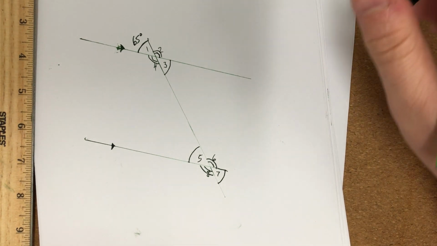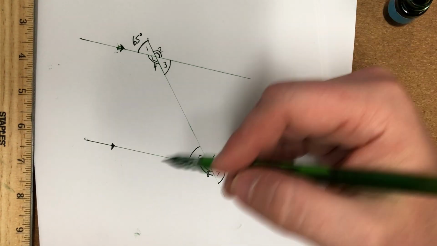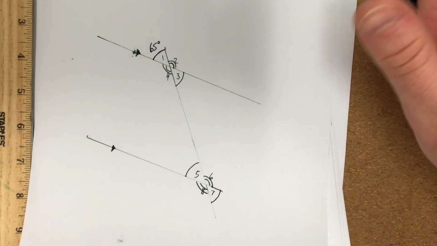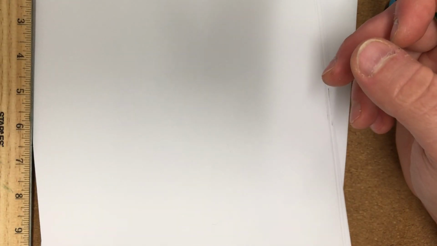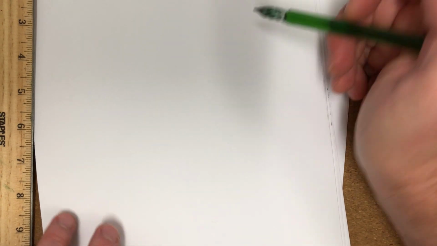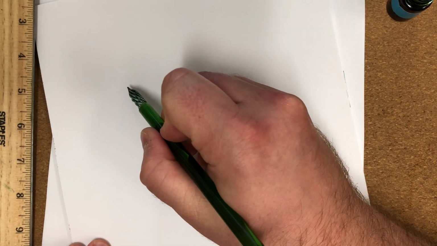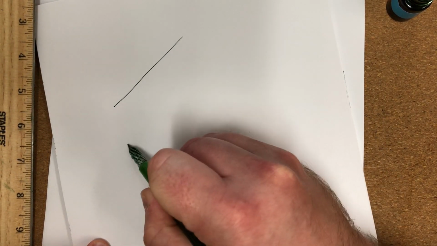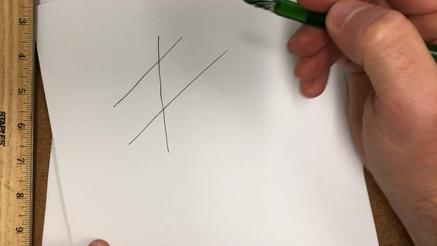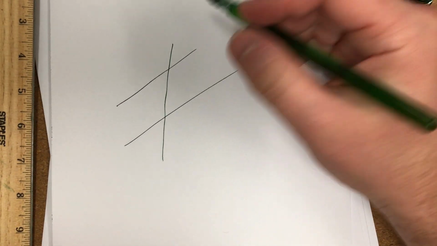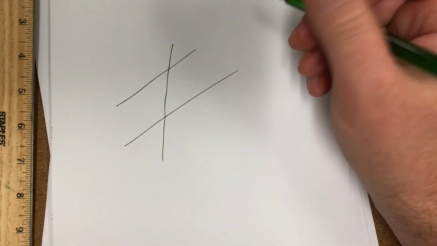Okay, so let's move on to our next bit of vocabulary. I'm just gonna keep on drawing different ones. You really could stick with the same picture most of the time. If you don't have a ruler, that's fine. You can still do this. Just draw two and then slice it, right? It's okay if it's a little bit wobbly.